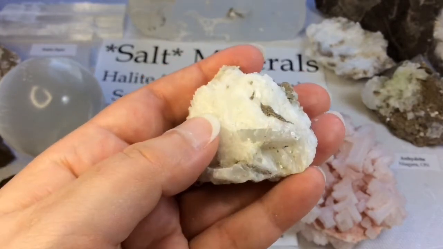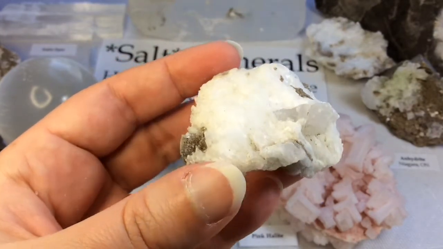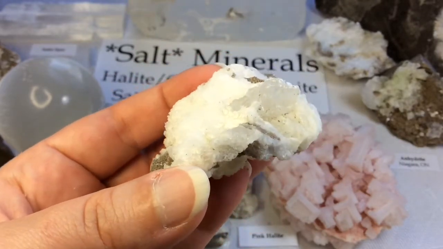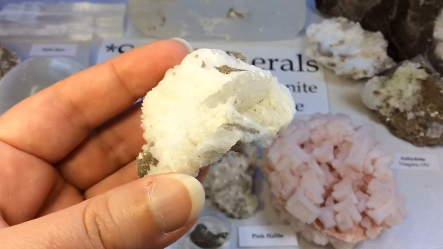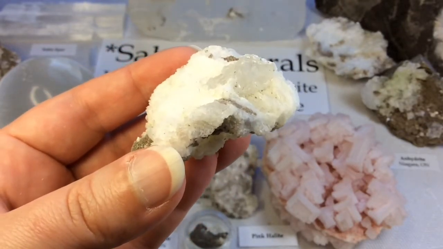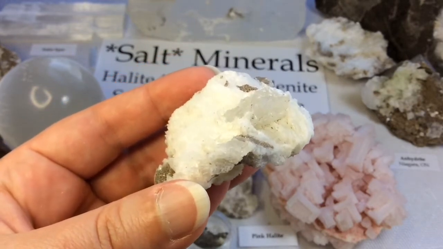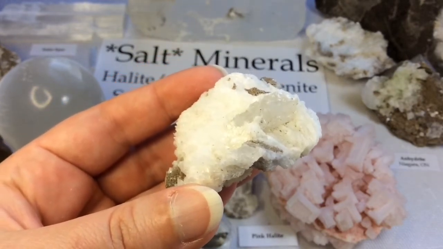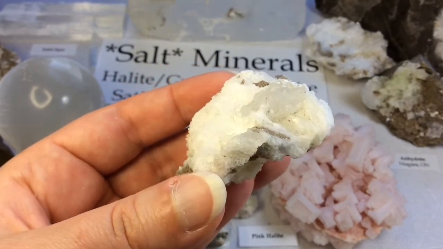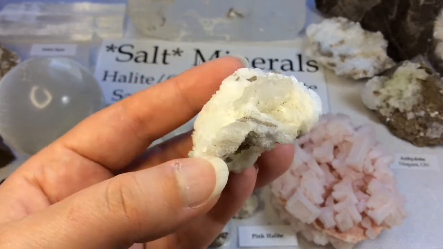So when anhydrite gets wet, over time it will morph into gypsum. So they're very much related. On the other hand, if gypsum is heated to about 200 degrees Celsius, it will yield water and be converted to anhydrite. However, this reaction occurs much less often than the other way around.